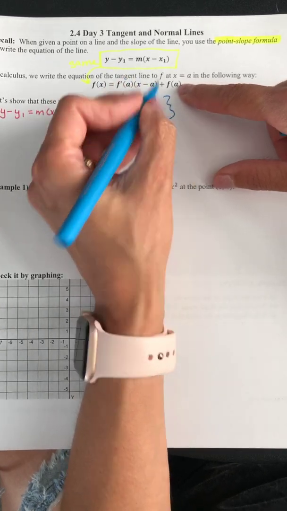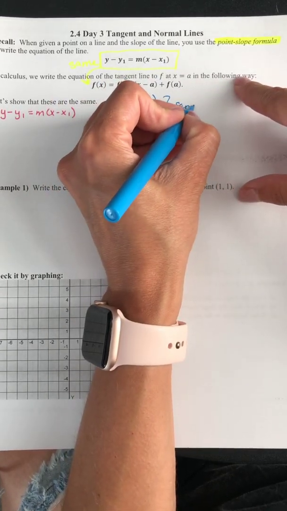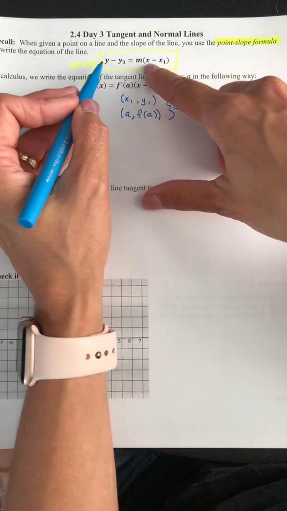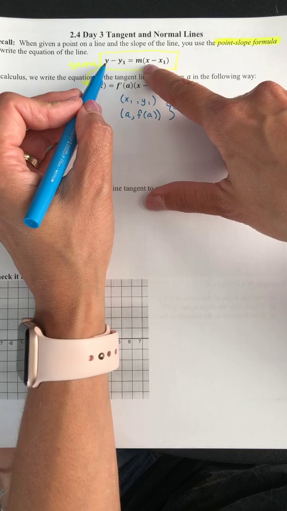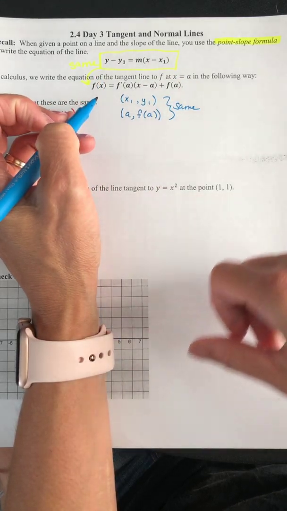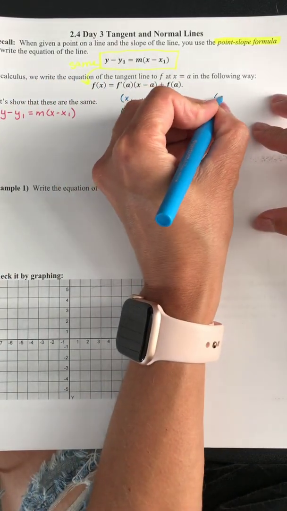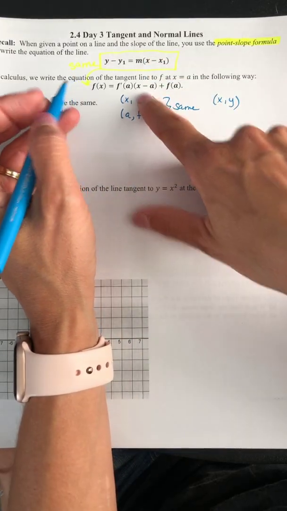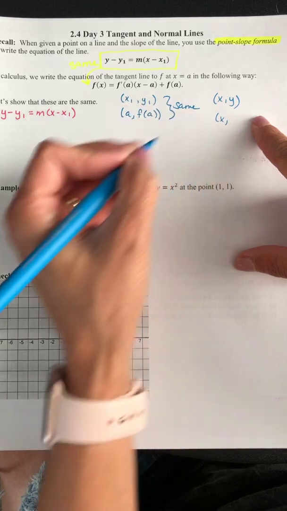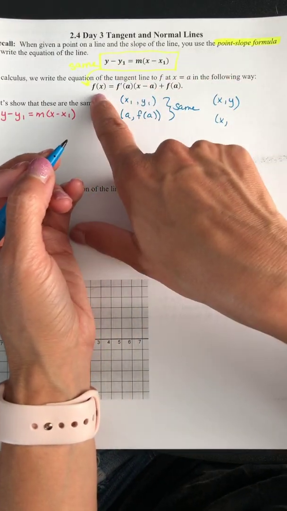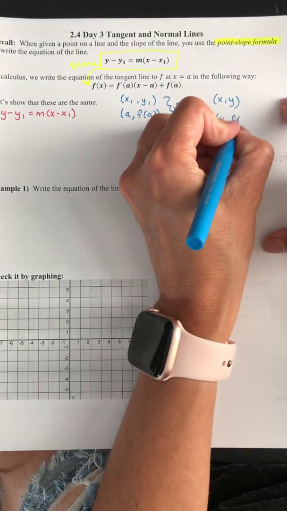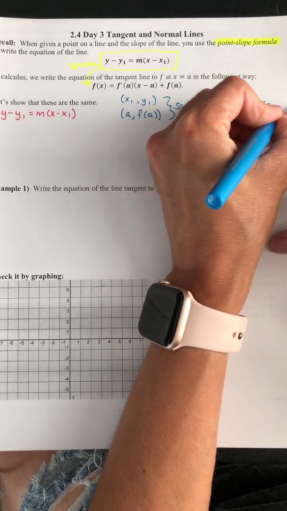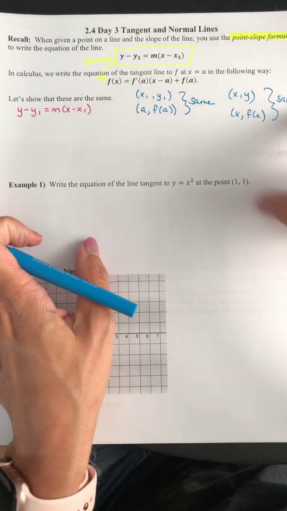So these should be the same. If they're the same, then the same thing goes with the regular x and the regular y. So if we have a regular x and y coordinate, x should be the same as that x, right? And y should be the same as the f of x. Okay, so knowing that, let's proceed.